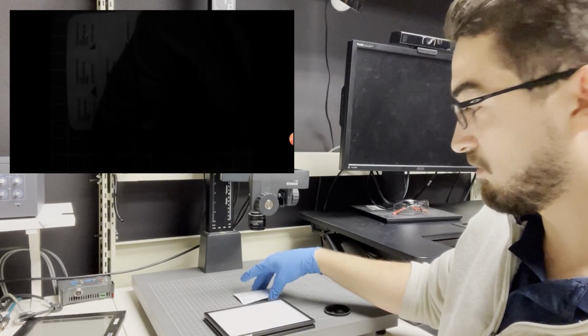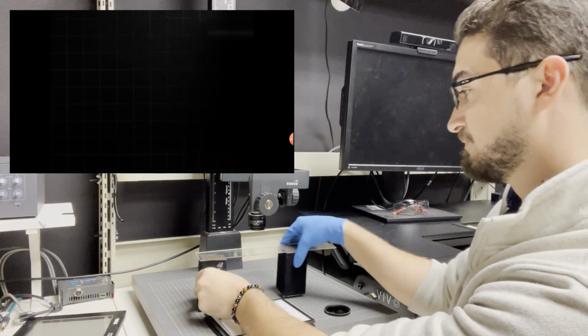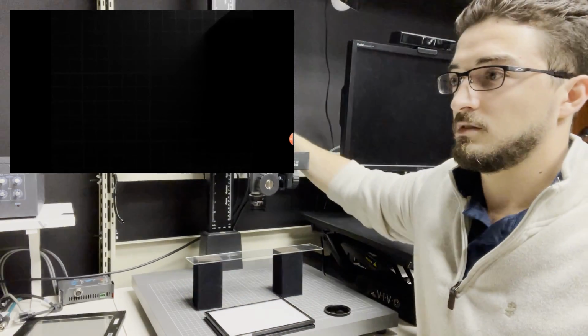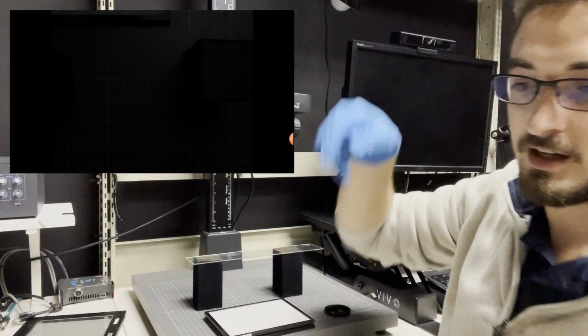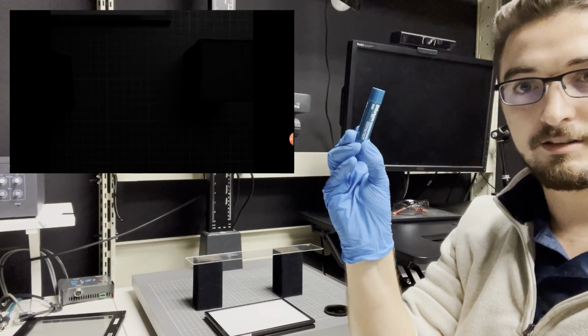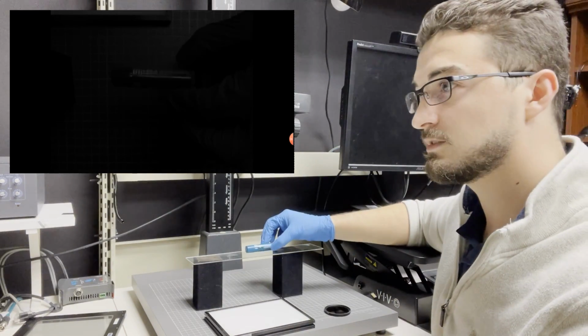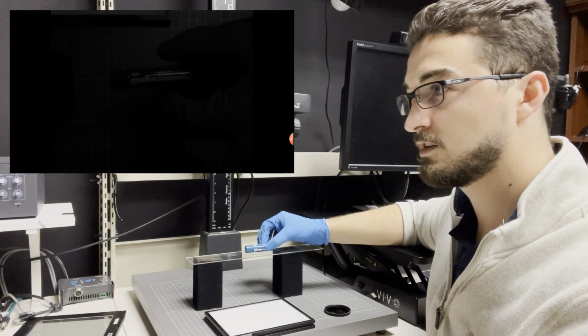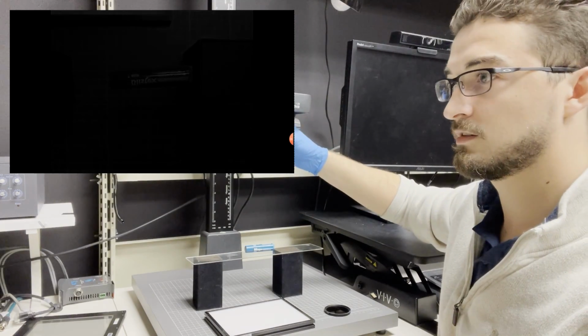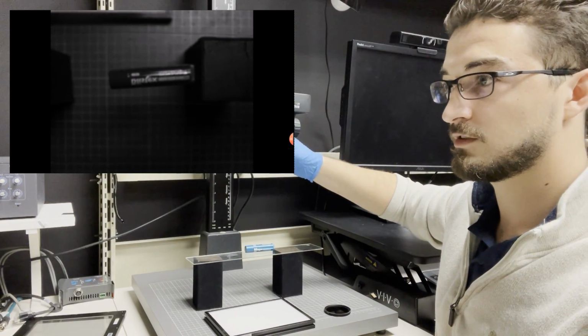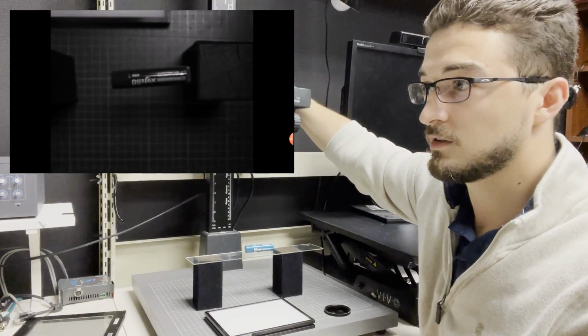And for another one, what we have is a chapstick, Blistex. So we're just gonna put that right there. We're gonna focus this thing really quick.